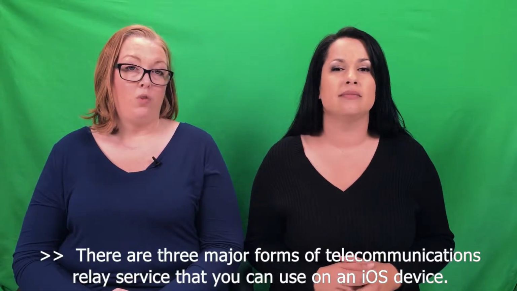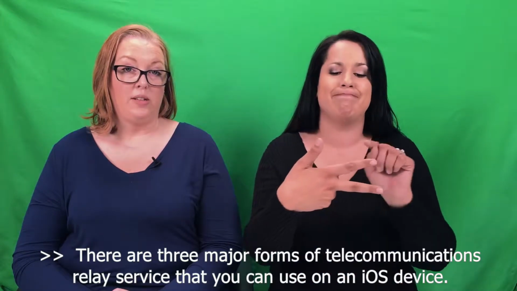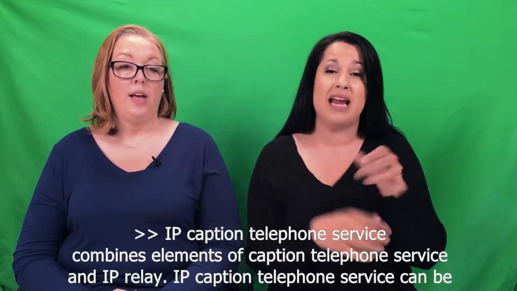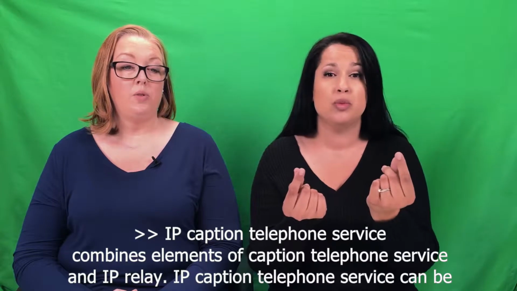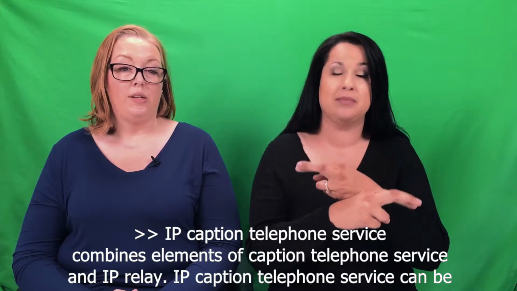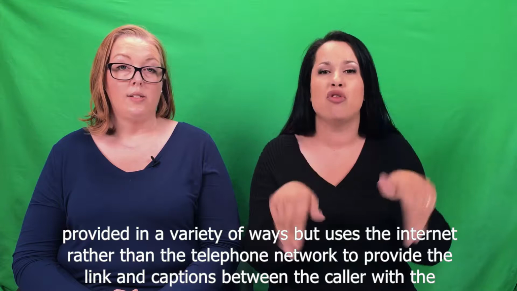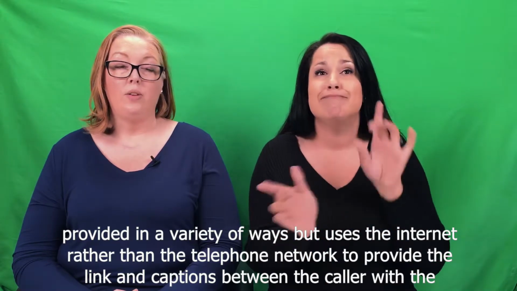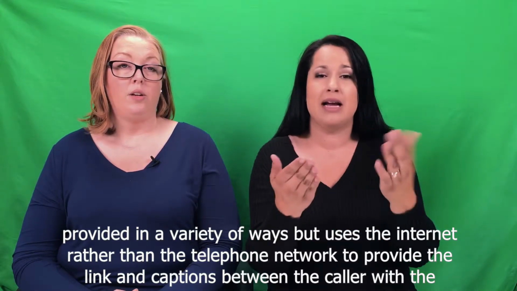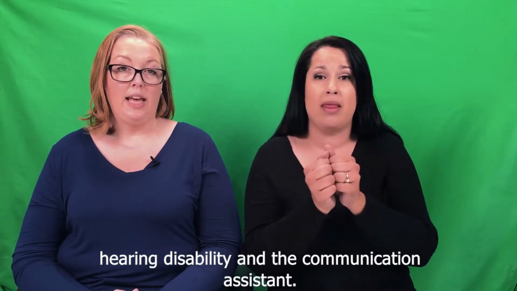There are three major forms of telecommunications relay service that you can use on an iOS device. The first is IP caption telephone service. IP caption telephone service combines elements of caption telephone service and IP relay. It can be provided in a variety of ways, but uses the internet rather than the telephone network to provide the link and captions between the caller with a hearing disability and the communication assistant.